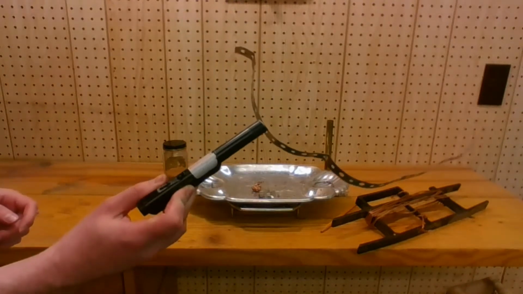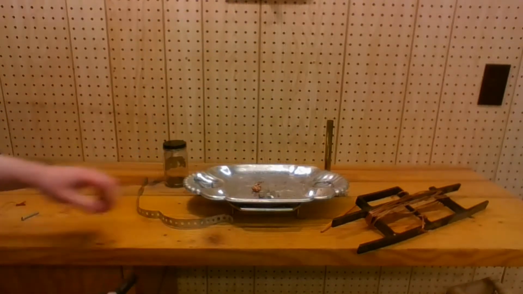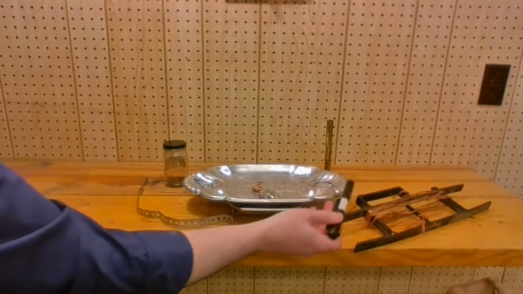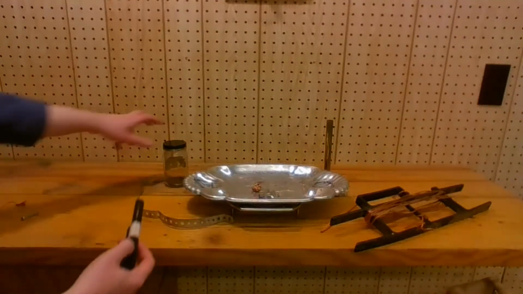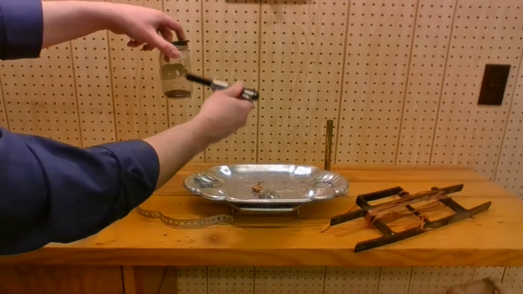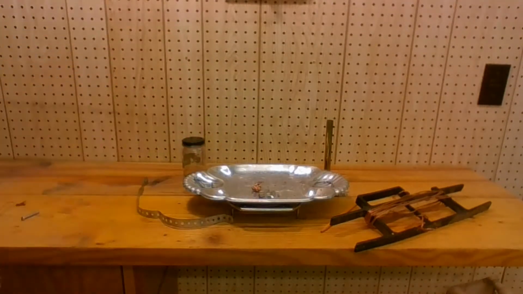This piece of plumber's tape is magnetic. Copper wire, no. Brass, not really, no. Mercury, no. So just because something's a metal doesn't necessarily mean it's going to be magnetic. But that's where we usually find magnetism, is in metals.